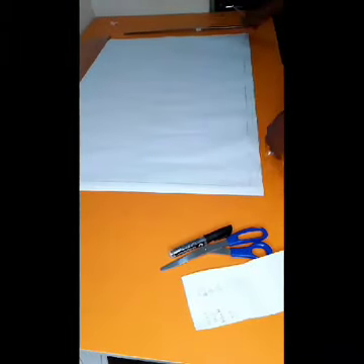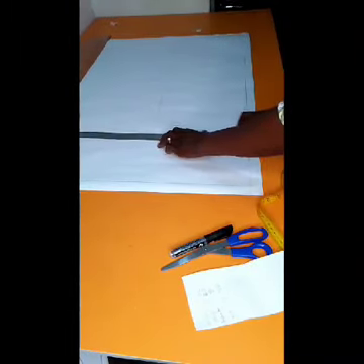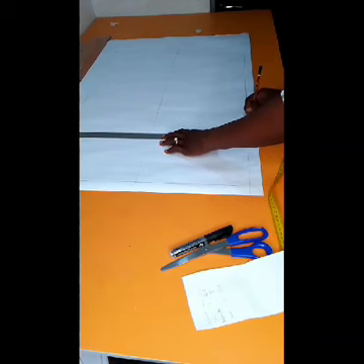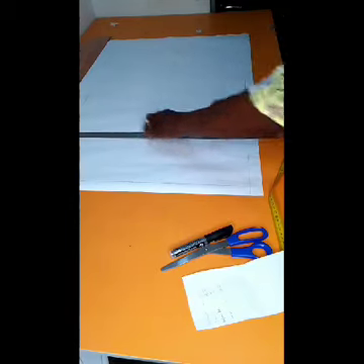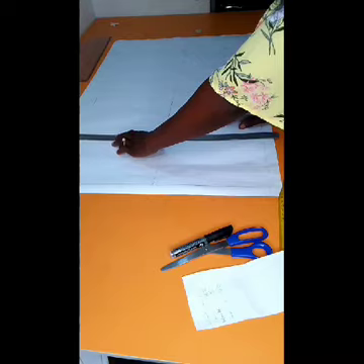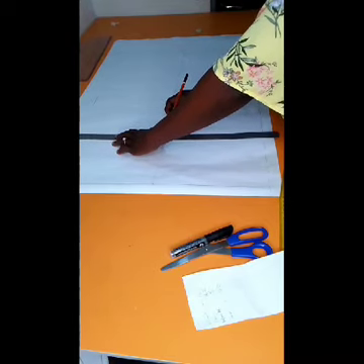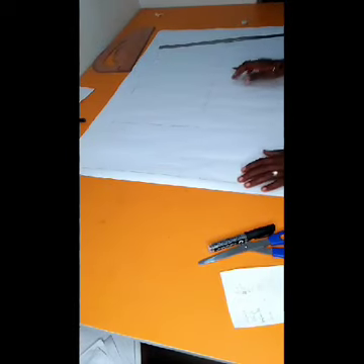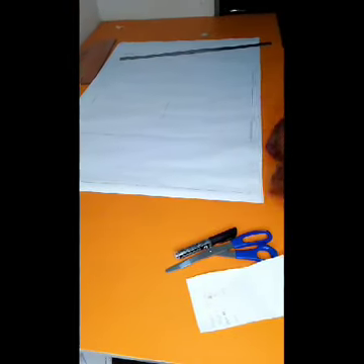So I'm going to square it across, like so. Now I have my waist to hip.